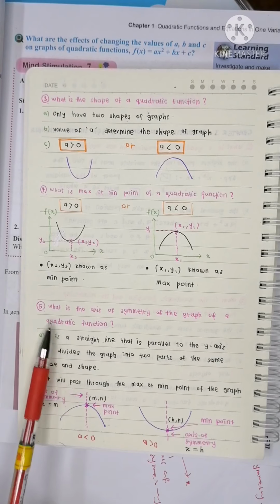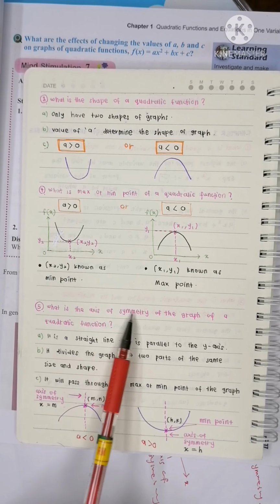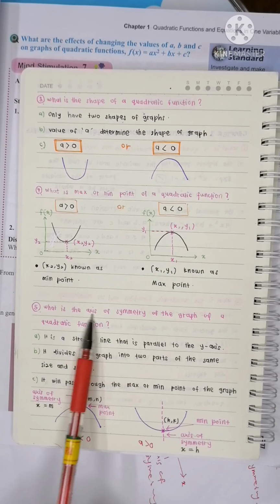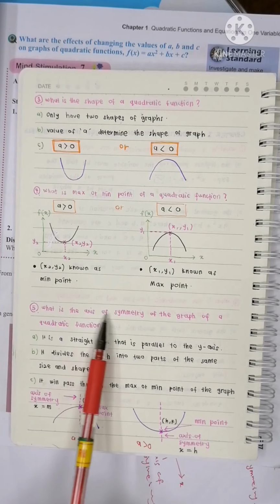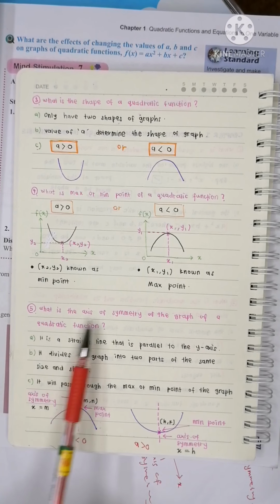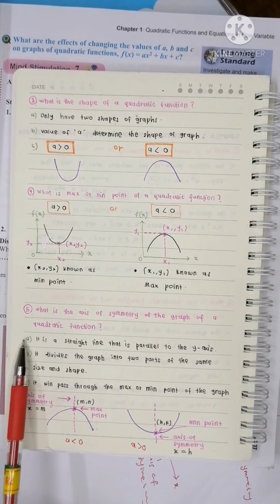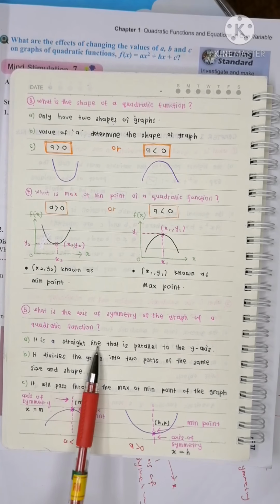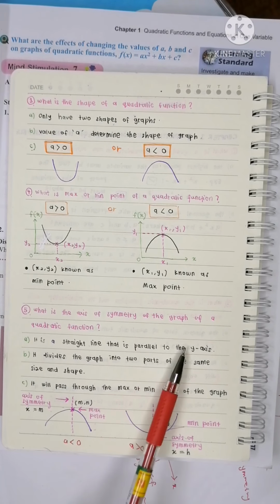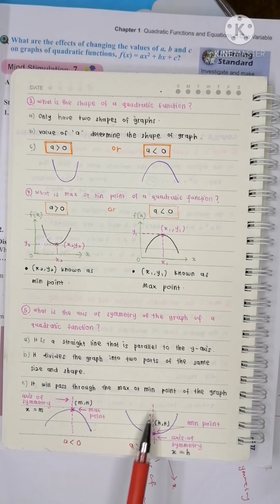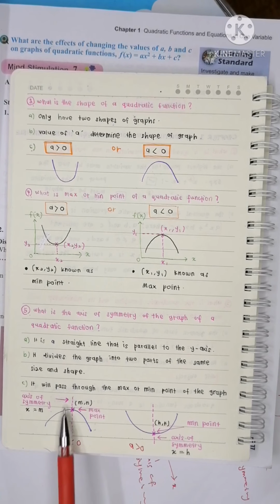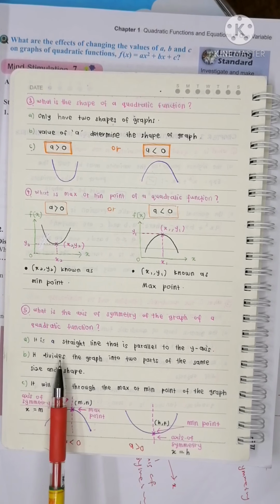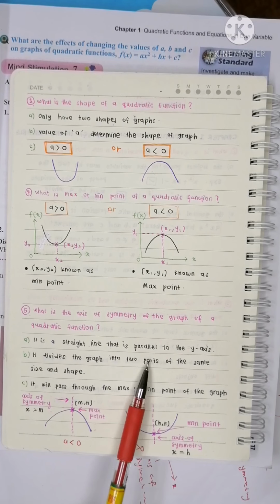Okay, now look at lesson number 5. What is the axis of symmetry of the graph of a quadratic function? This is the thing that you need to know. Now look at the characteristics of the axis of symmetry. It has 3 characteristics. The first one: the axis of symmetry is a straight line that is parallel to the y-axis. This is the axis of symmetry, and this is also the axis of symmetry, which means it is parallel to the y-axis.